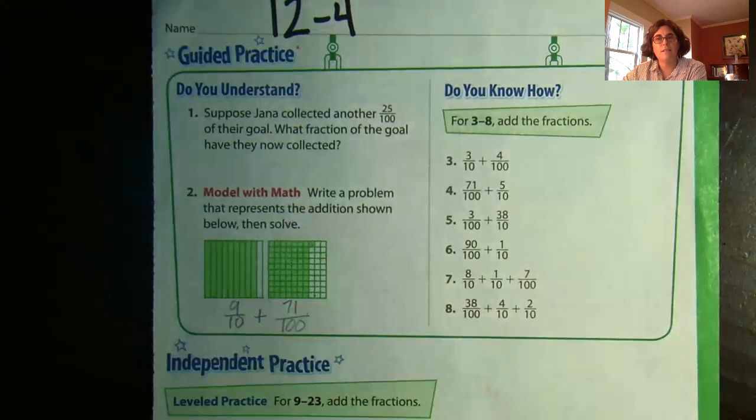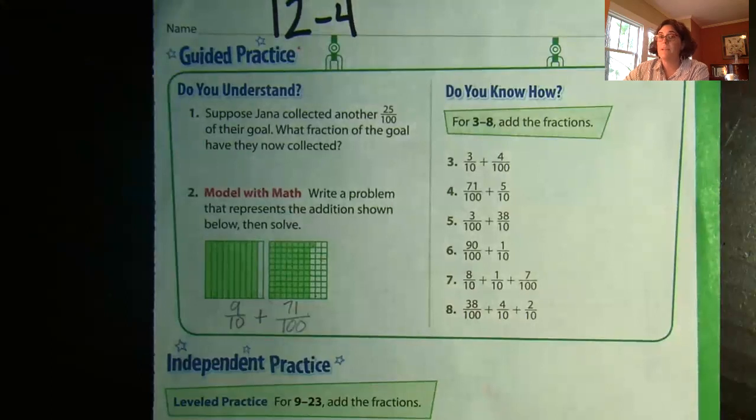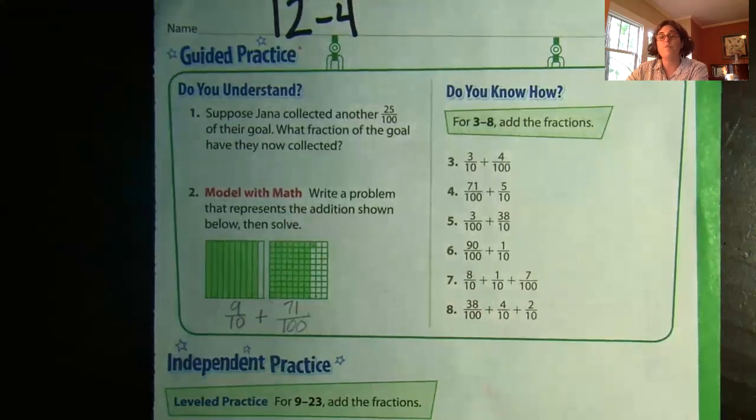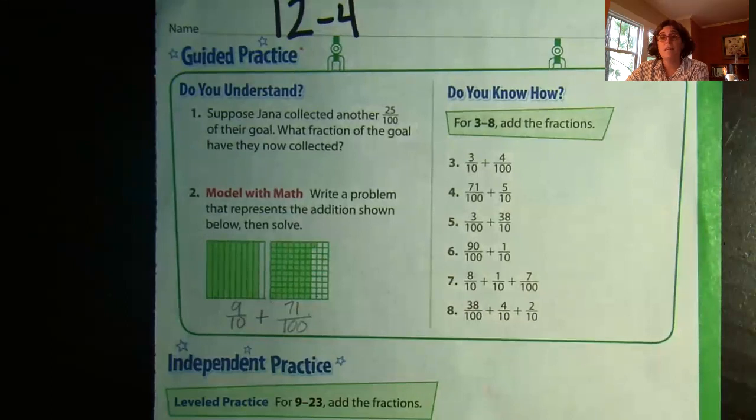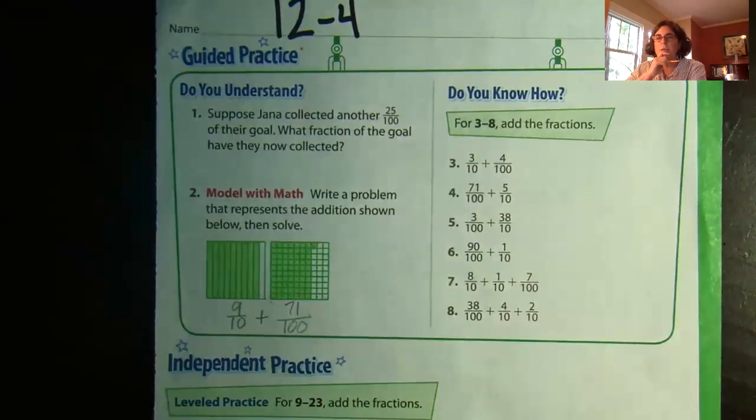Can we add 9 tenths and 71 hundredths? We can't add them in the forms they are in right now, because if you remember from our addition, we have to have equal denominators to add and subtract fractions. So how do you think we can create equal denominators so we can add these two fractions? We just went over multiplication and division to create equal fractions. What do you think would be the easiest? Very good. I think it would be easiest to multiply this fraction by 10.